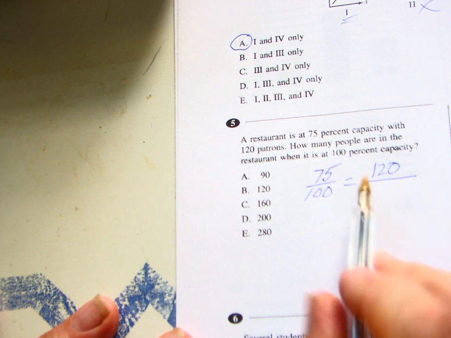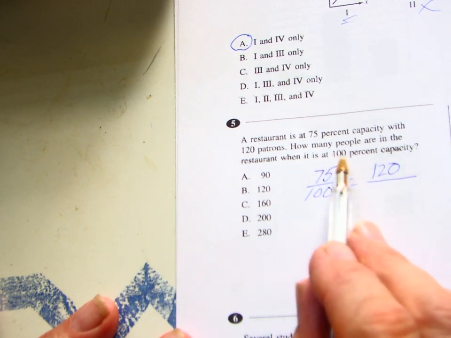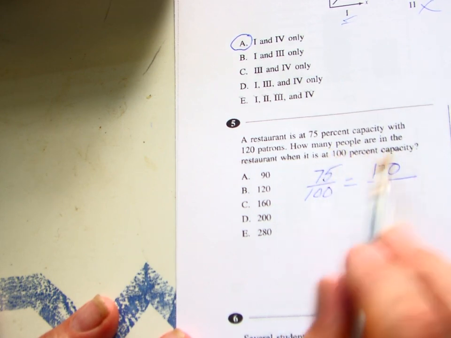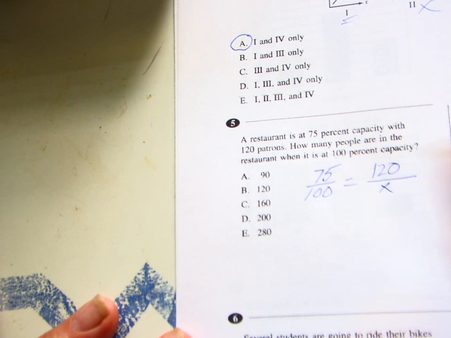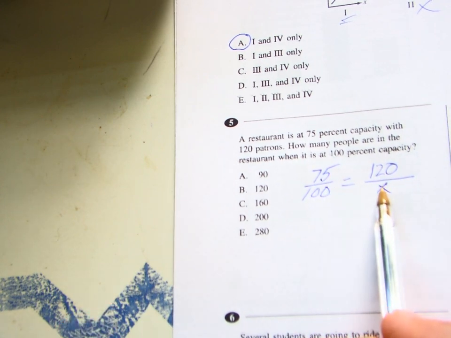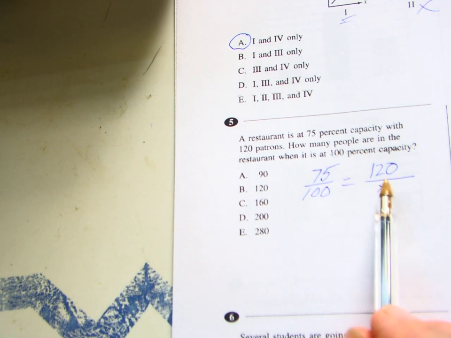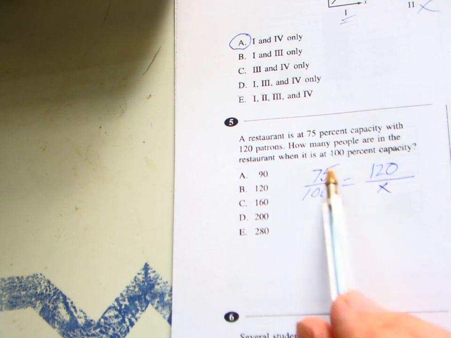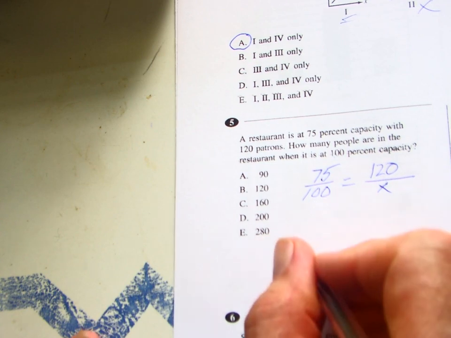What we want to find is how much does it hold when it's 100% capacity? How many people are in the restaurant? That's what we don't know. So 75% of this number is 120. 120 is 75% of that number. We don't want 75% of 120. We want 75% of some number. So I set it up like this. You could set it up like this.